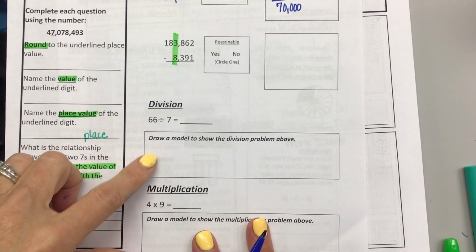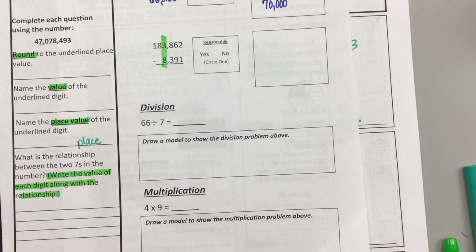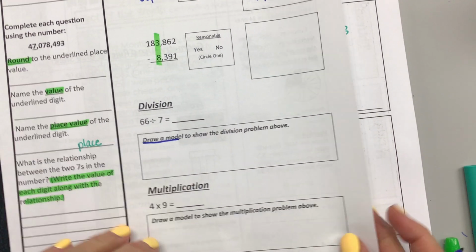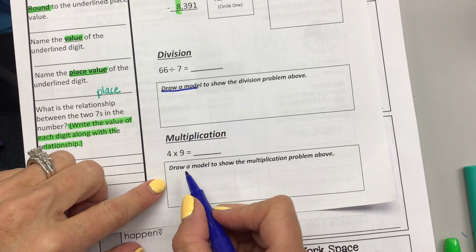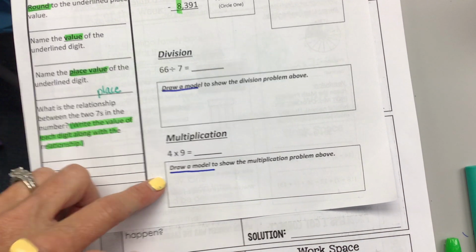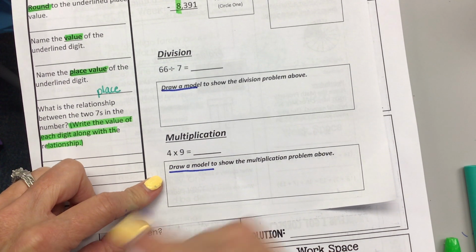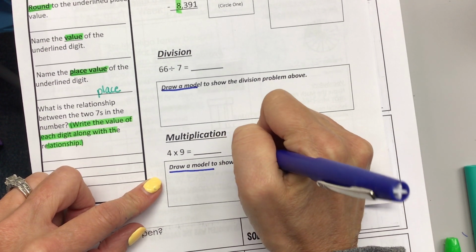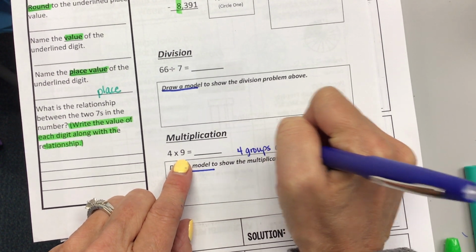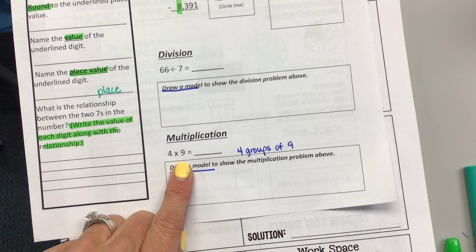Okay, look down here at the division. 66 divided by 7. We have been doing this a long time. Here we go. 4 times 9. Draw a model. How many groups should I have? 4. 4 groups. We have been talking about that, but I still have people who are just drawing 9 groups of 4. It needs to be 4 groups of 9.